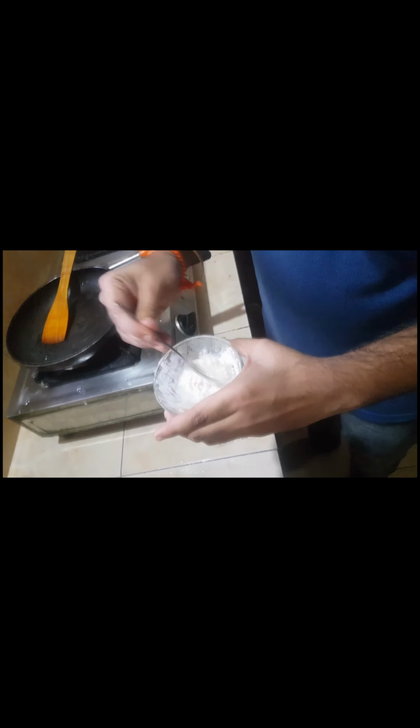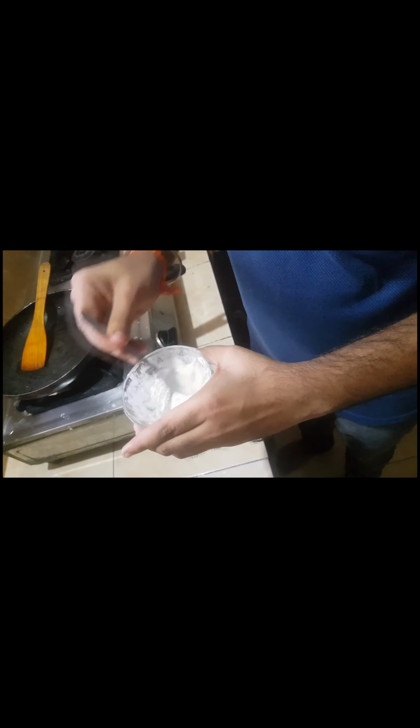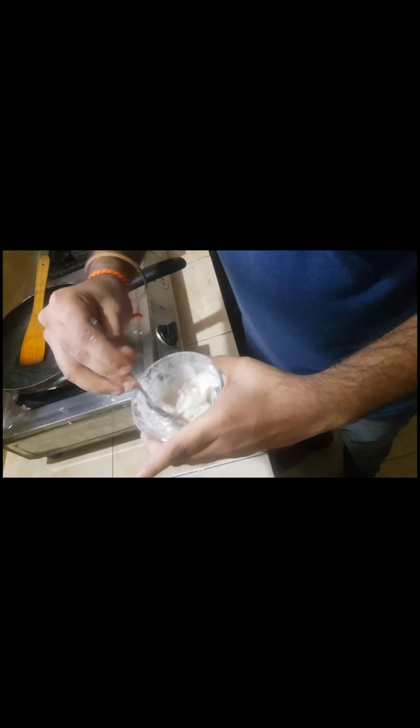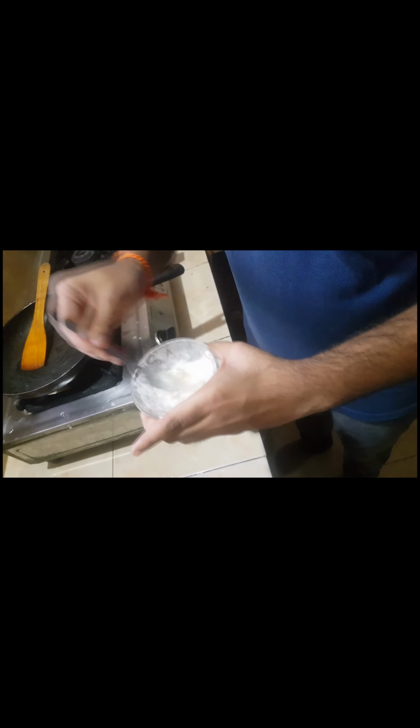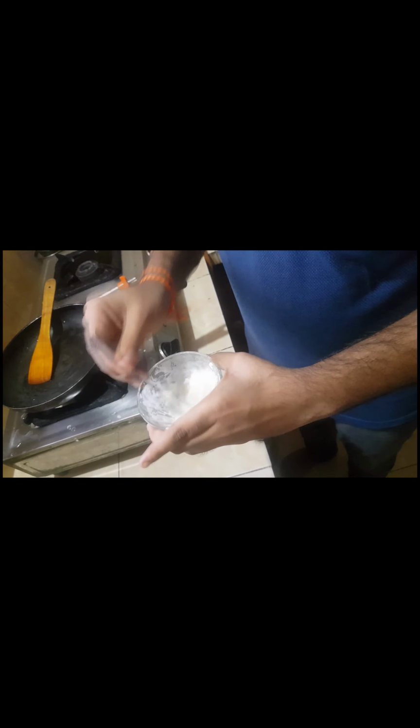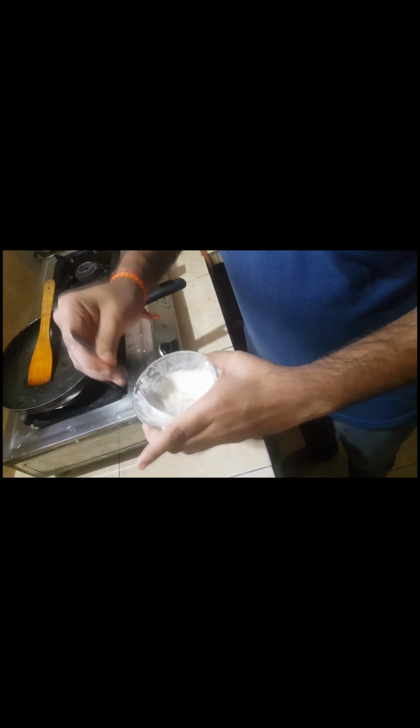Need to mix this very well so that it won't form any clusters, meaning clumsiness shouldn't be there. It should be very loose.